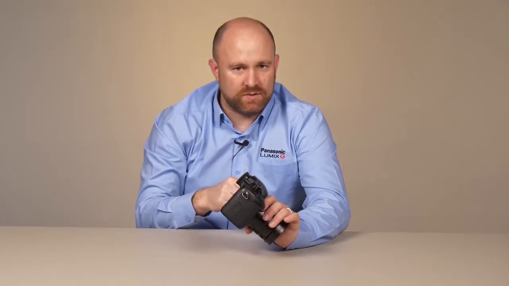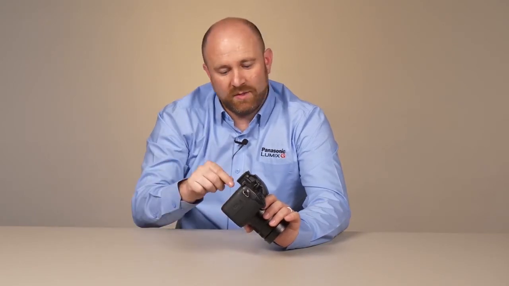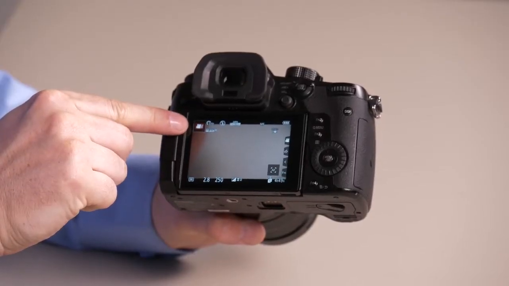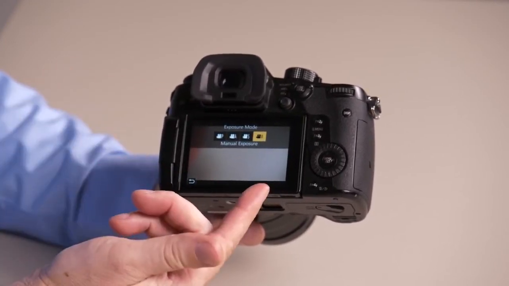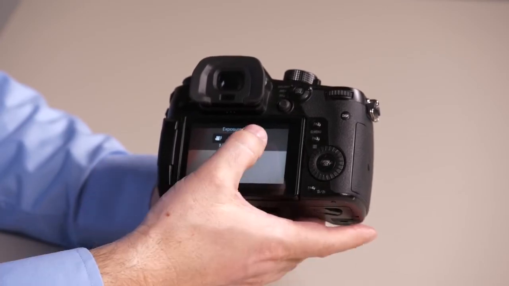There's another way to access those PAS and M modes without having to go in the menu. You see our little symbol here with the movie camera and the M next to it on the back of the touchscreen? Just touch that, and that brings up your options for PAS or M. Select manual, set your exposure, and you're ready to go.